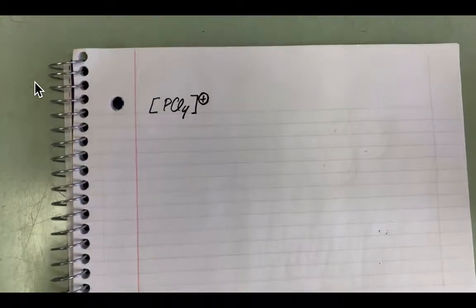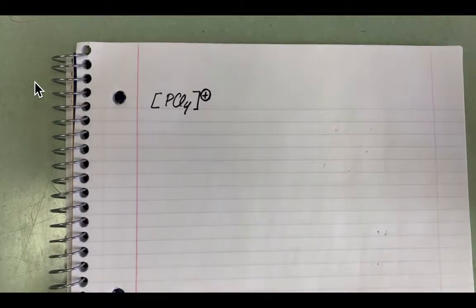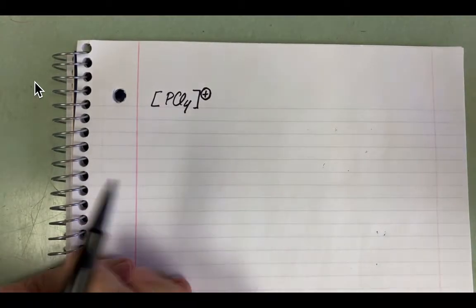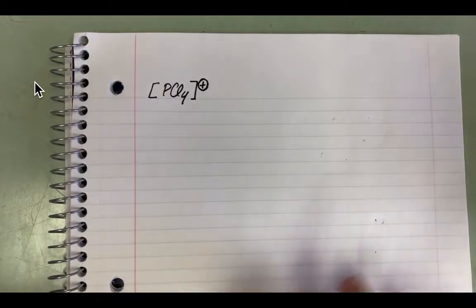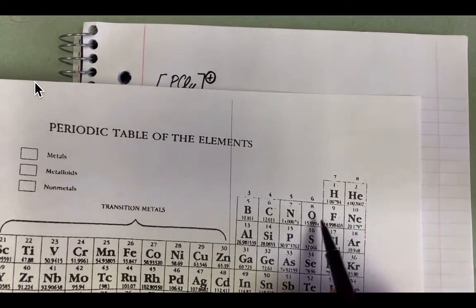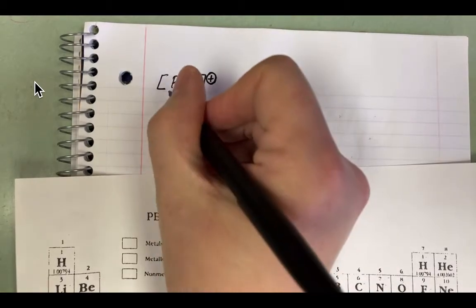All right, next here we have PCl4+. This is a polyatomic cation, not one of the ones that you have to name or know anything like that, but we can do the Lewis structure for it. So phosphorus is in the fifth column here. Phosphorus has 5 valence electrons.